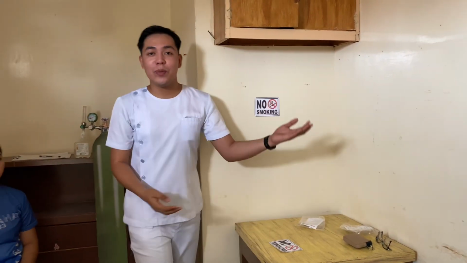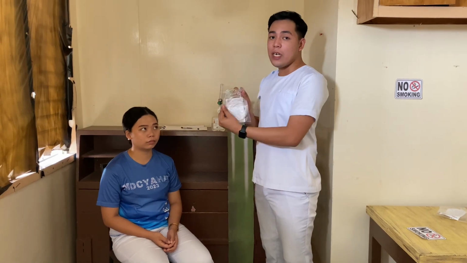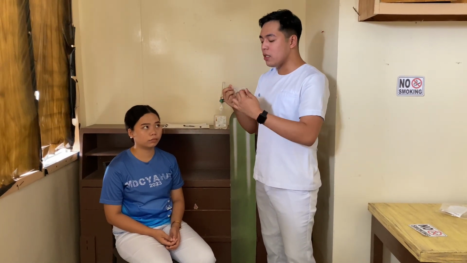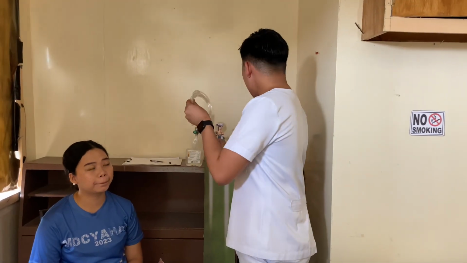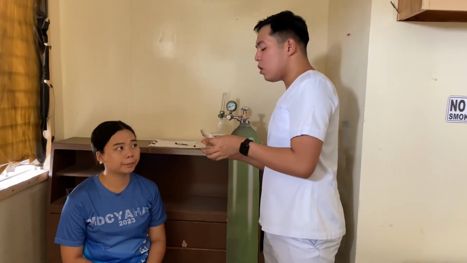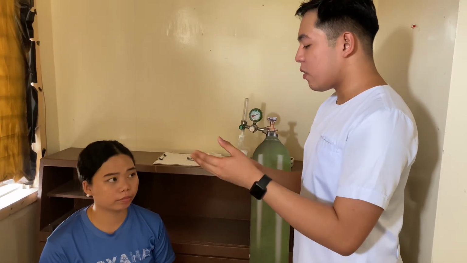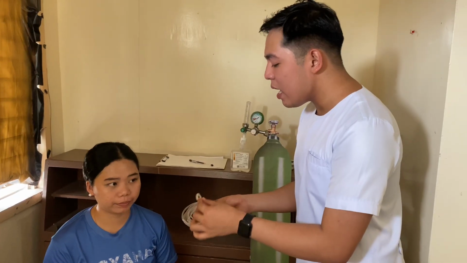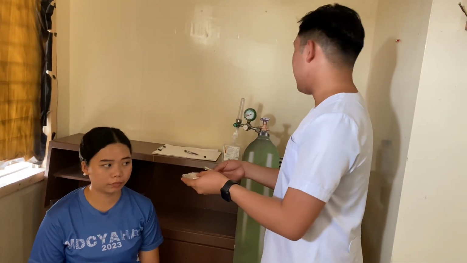Okay, after we put the no smoking sign, let's proceed to the next procedure in which we are going to show the nasal cannula to the patient and explain. As you can see here, I have the nasal cannula. So you open it and show it to the patient. Ma'am, this is the nasal cannula, which I will place in your nose, and it will deliver oxygen. The air comes out here, and I will place it in your nose later on.